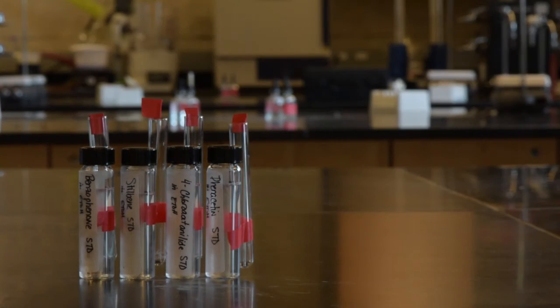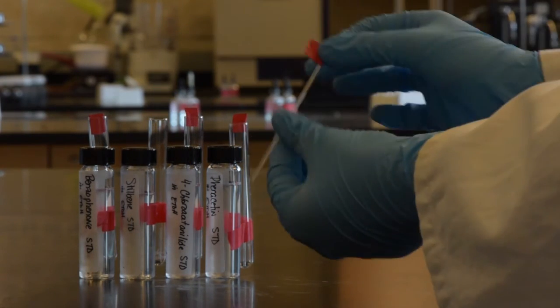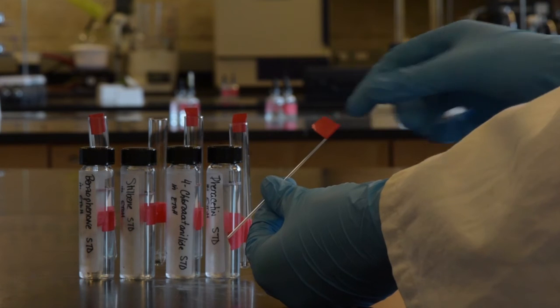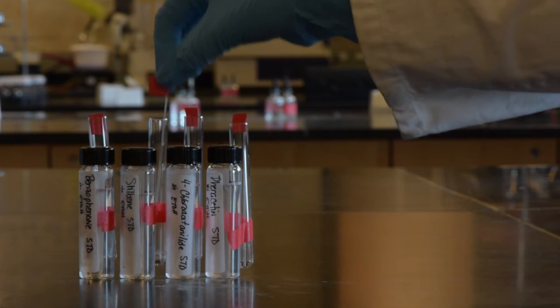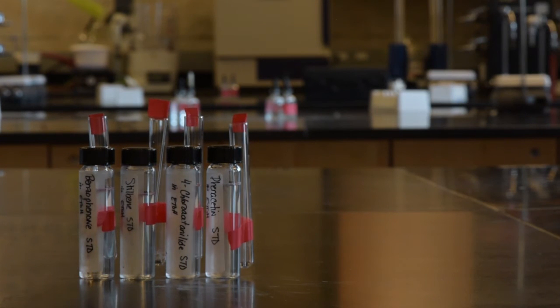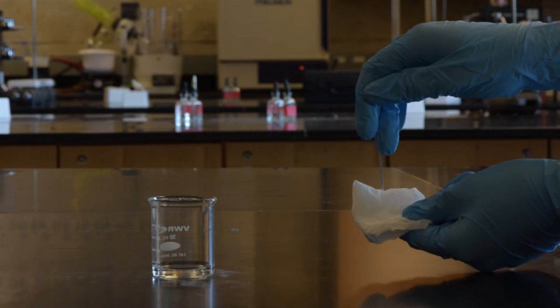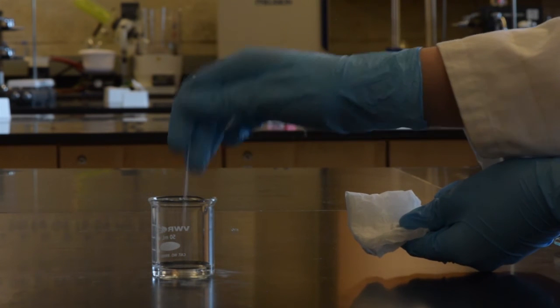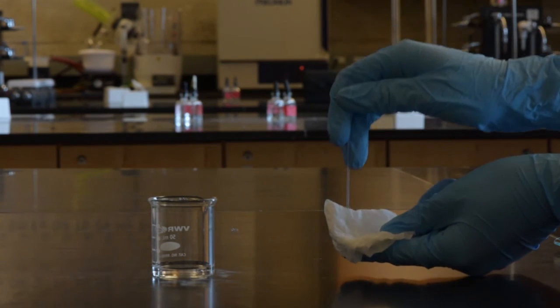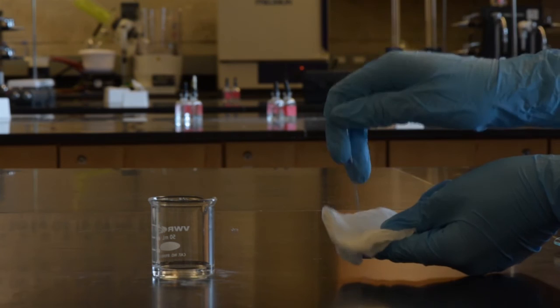The standard samples will have flagged capillary tubes specifically for that compound as shown here. Ensure that you do not cross-contaminate samples by mixing up the capillary tubes. If you must use the same capillary tube for 2 samples, wash the capillary tube by dipping it into a bath of acetone and allowing it to dry by dabbing it on a Kim wipe.